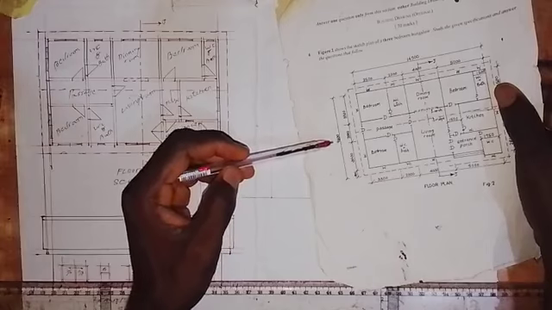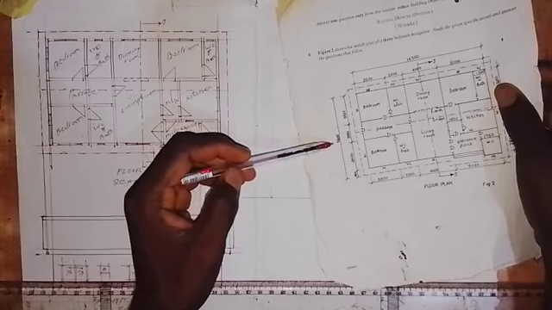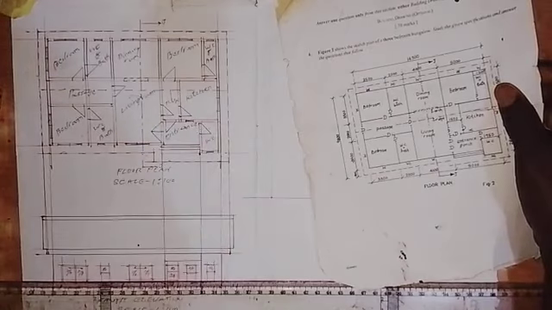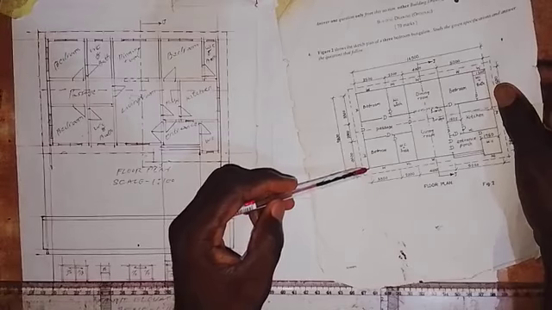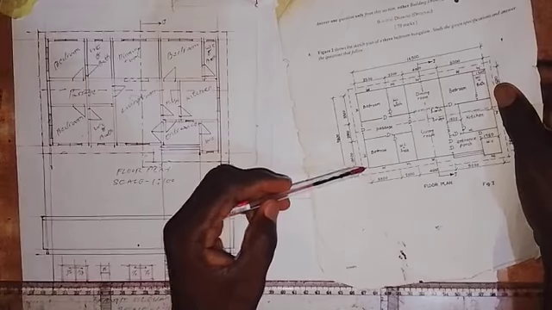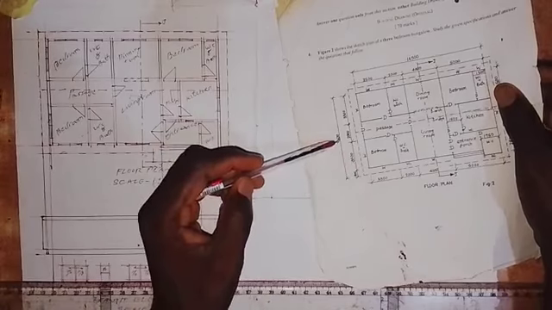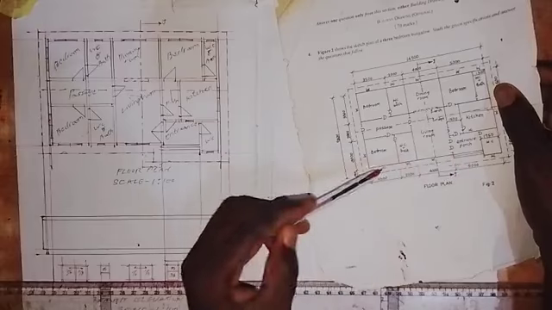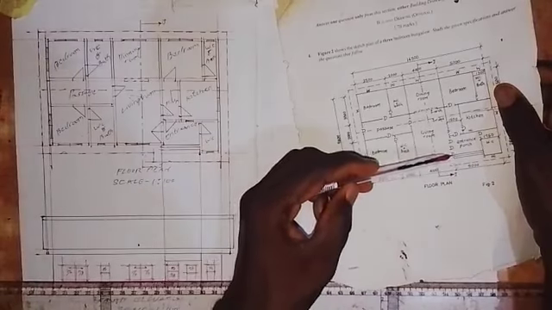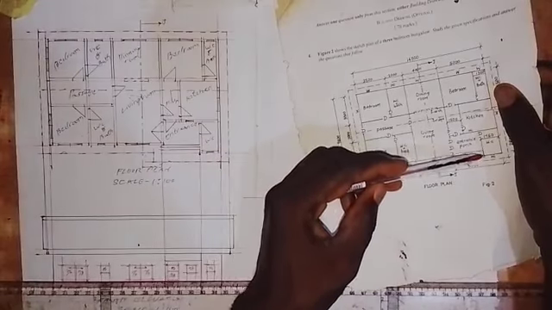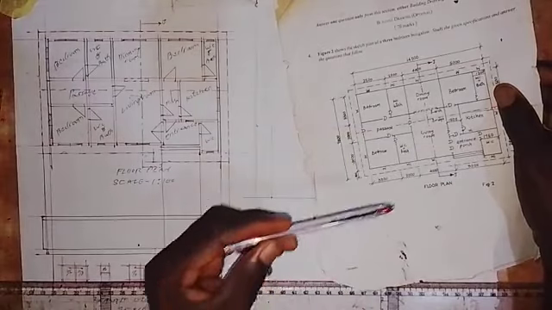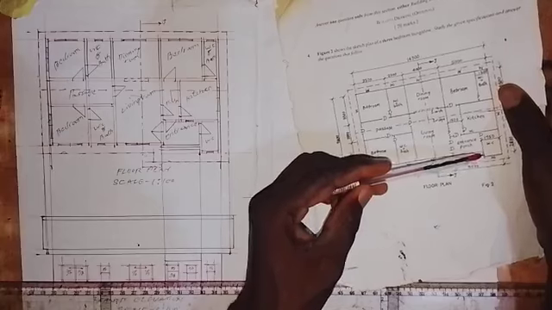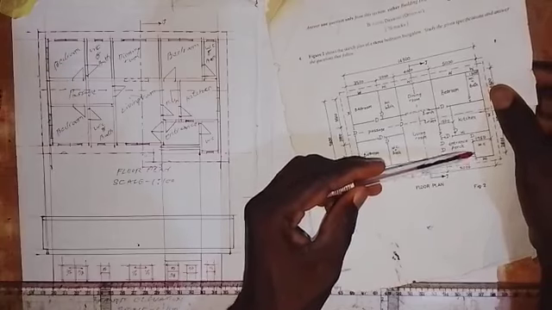We are using a scale of 1:100, so that's going to give us 98. But before that, to get to this point, we have 9,000, because this 800 given to us is for the distance from here to here.